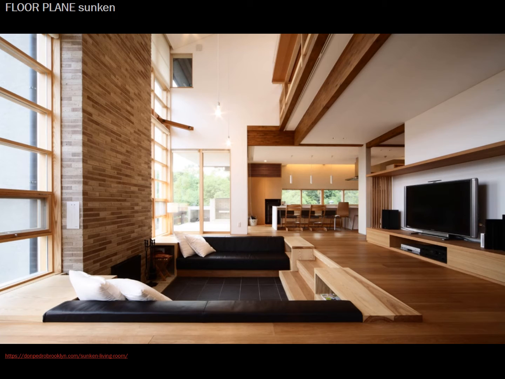Sunken living room. So you see the effect here. Right? If it was any deeper, it'd be a hole. It wouldn't be part of the space. But this works well.